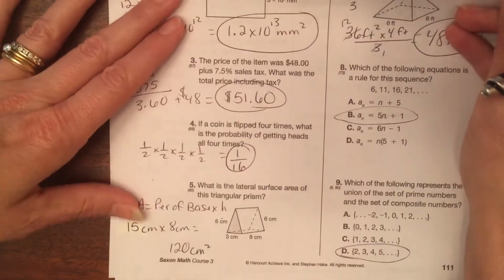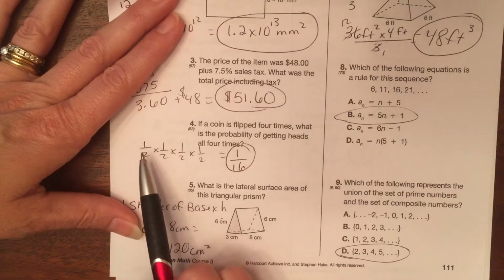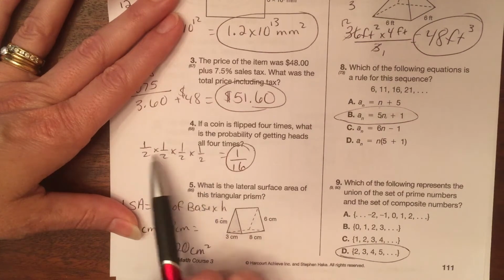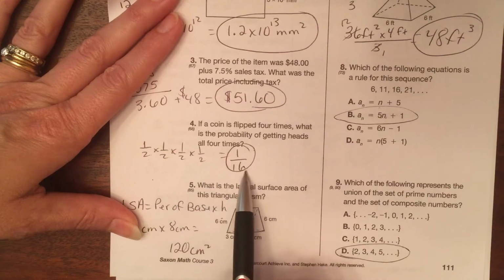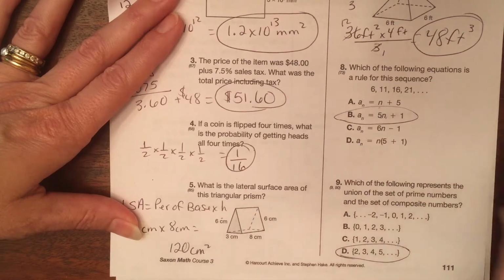Probability, flipping a coin 4 times of getting heads. I did the probability of each of the flips times each other. 2 to the 4th on the bottom is 1 over 16. 1 to 16 is your probability there.